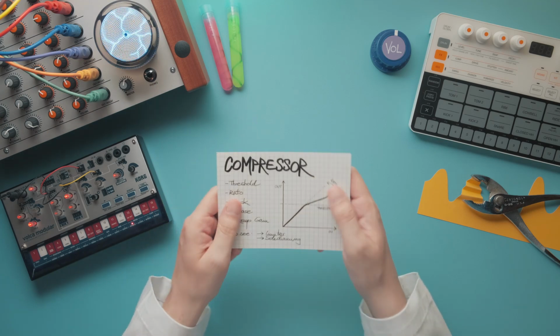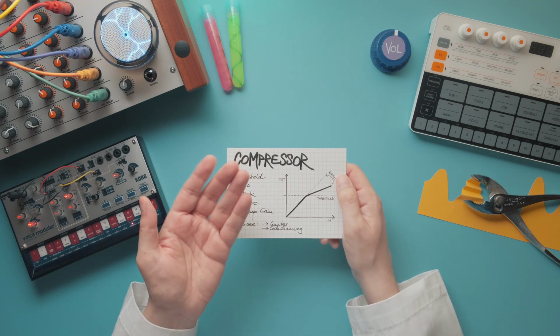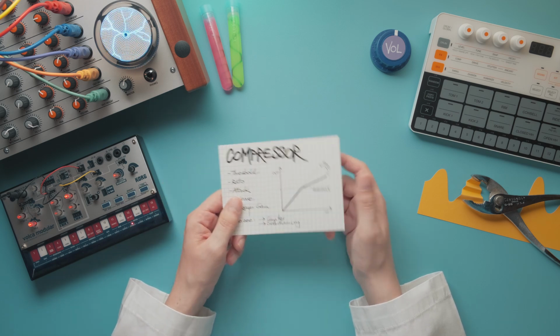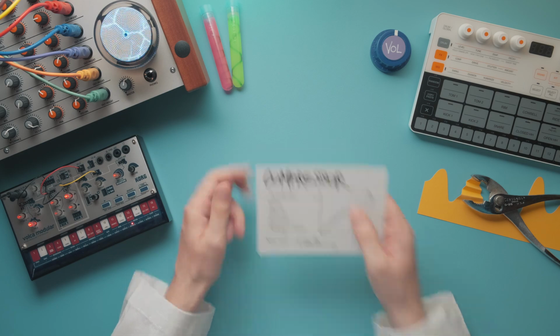Welcome to the audio laboratory. Today we're going to take a first look at compression. Although compressors can seem complicated and intimidating at first, the basic principle is actually very simple.